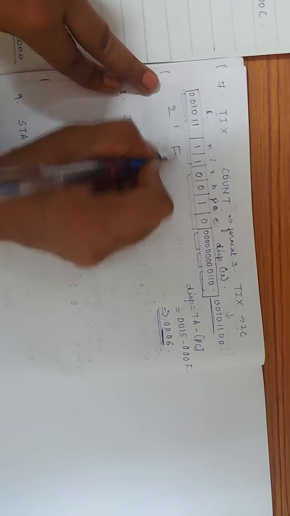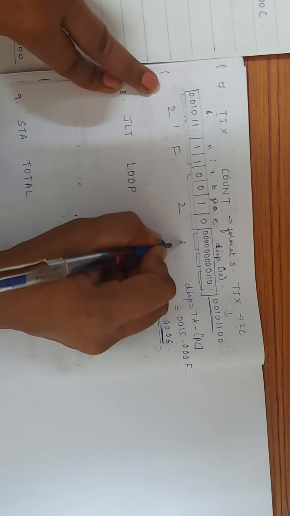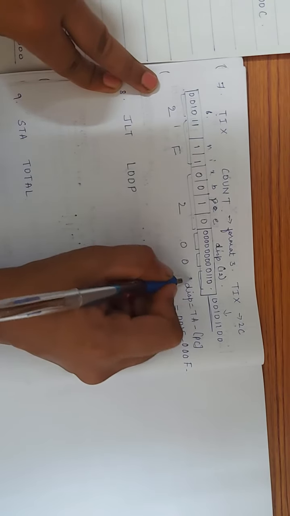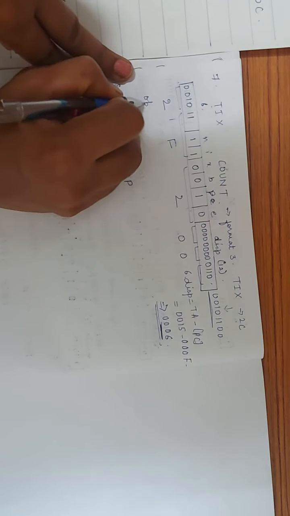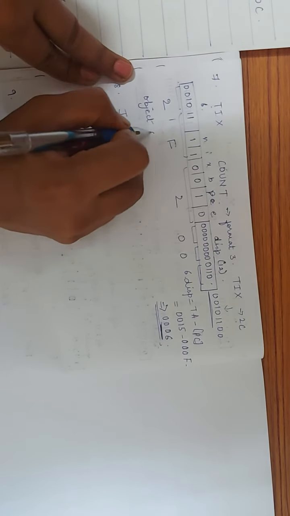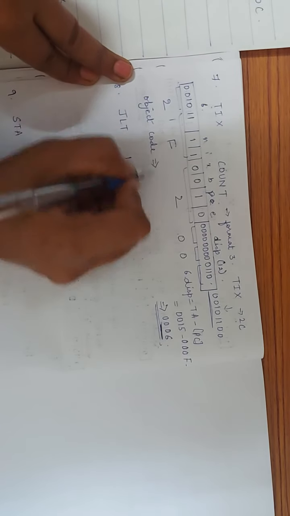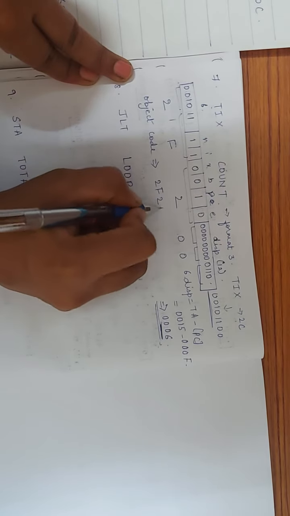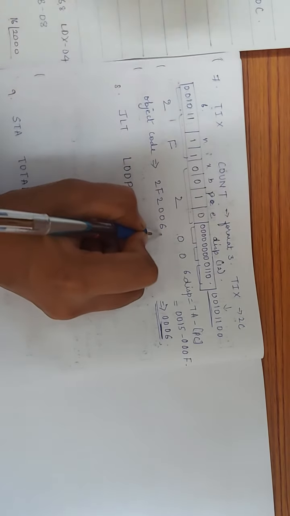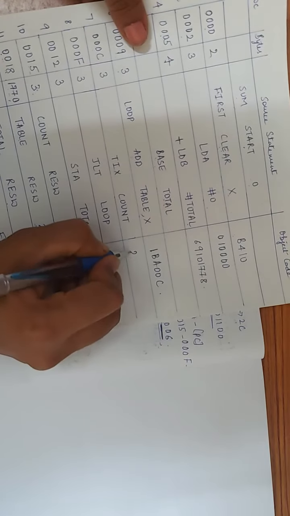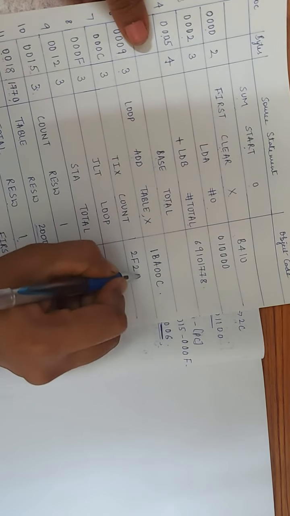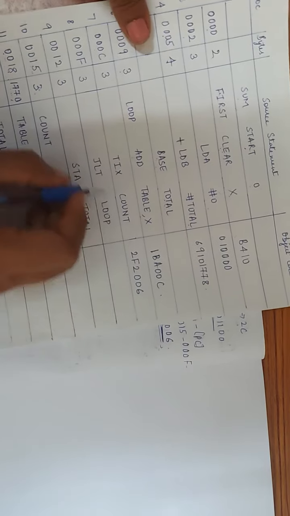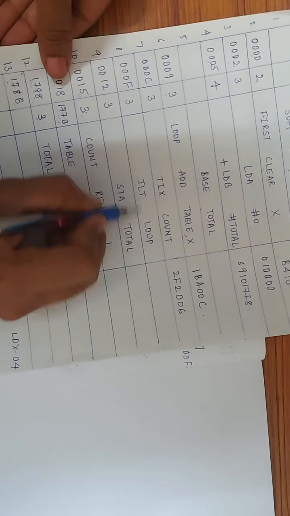This is F. This is 2, 0, 0 and 6. The object code now for this statement is 2F2006. Correct? So we are going to write that over here, 2F2006, the object code.